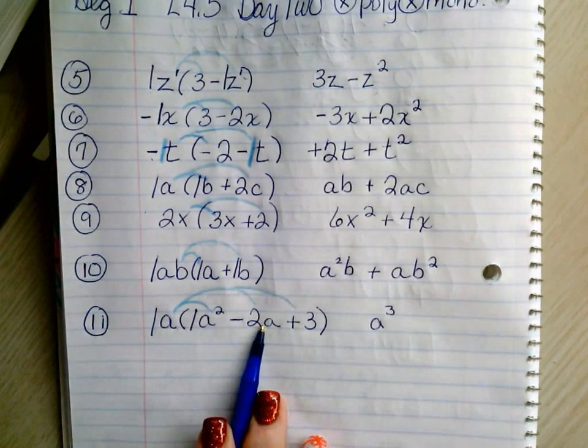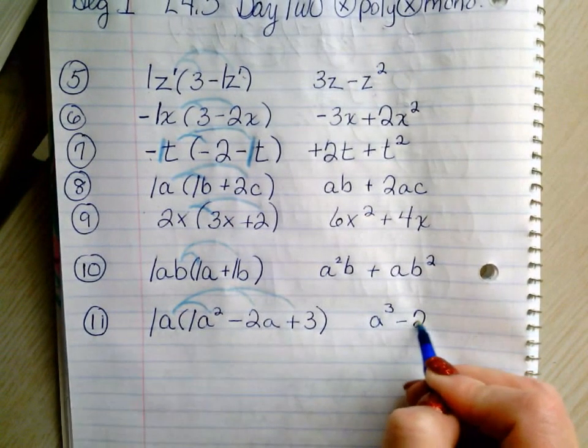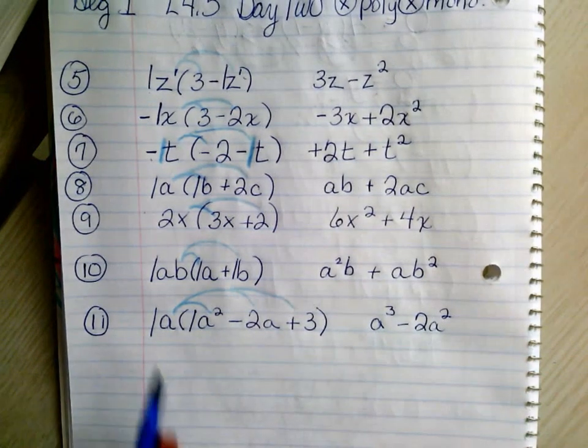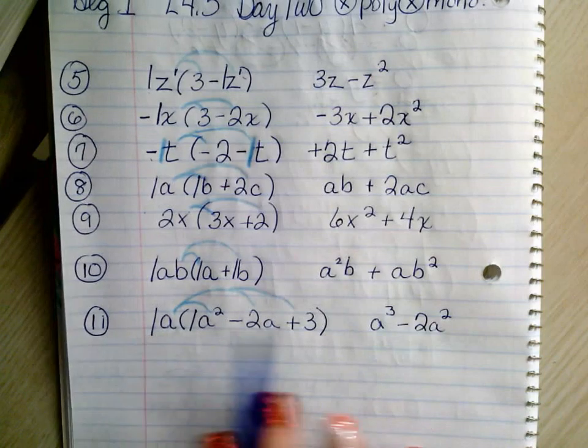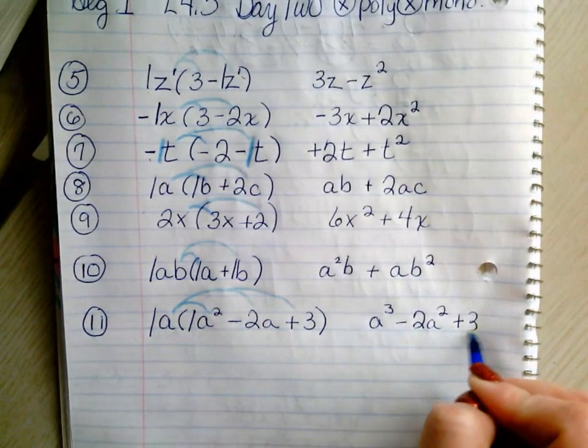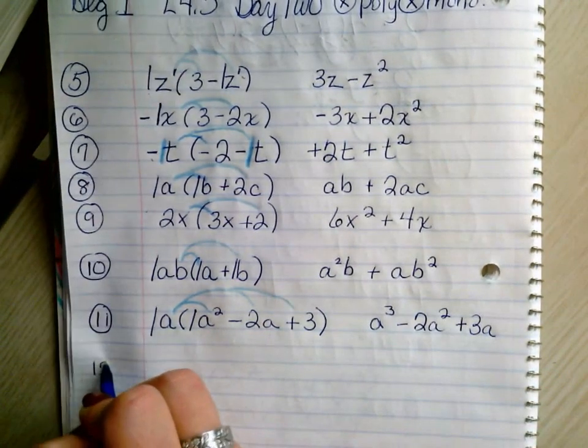A times 2a, negative 2a squared. Be careful with your signs. This one is positive, this one is negative, okay? A and 3, 3a. Last one.